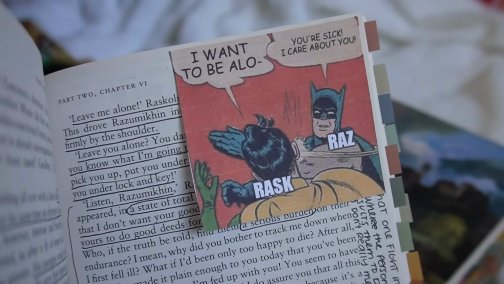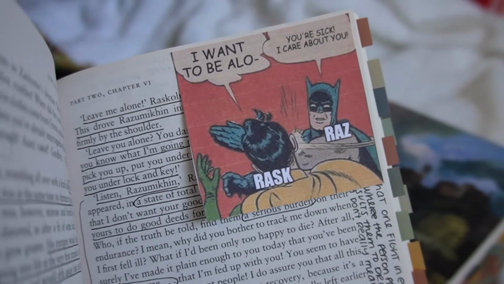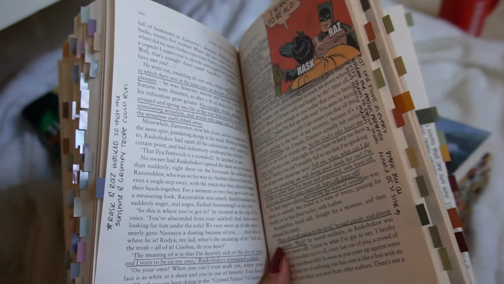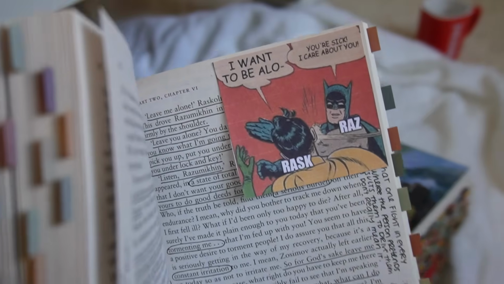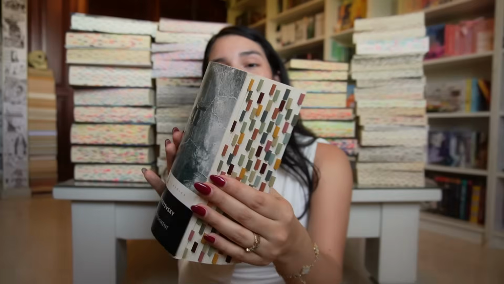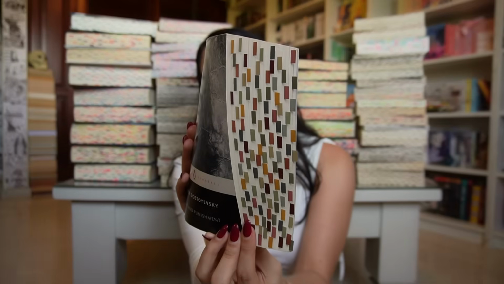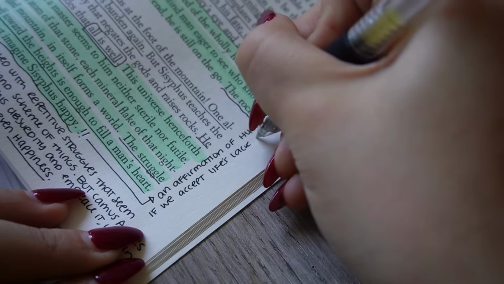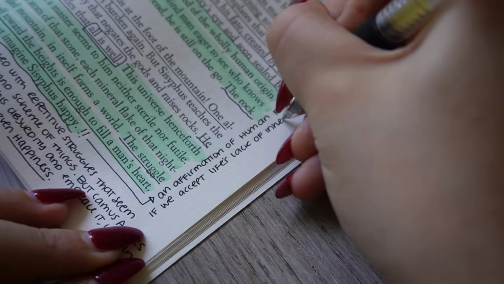The way that I annotate classics now is a lot more fun because I'm not being constantly bogged down by my own annotation system, and I feel like I can just have more fun with it. Like, truly just have a more open conversation and just have fun.